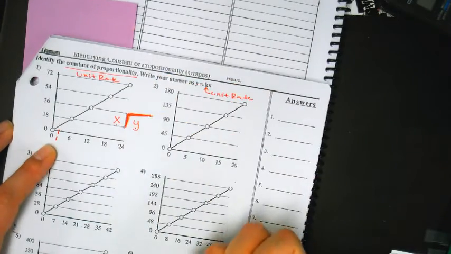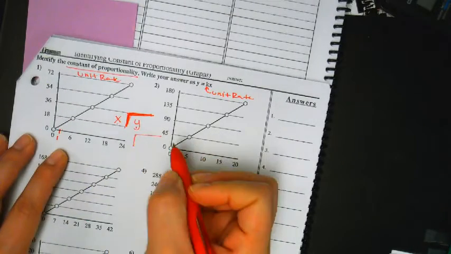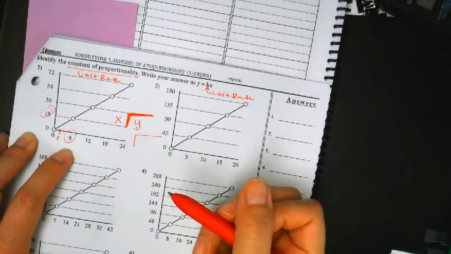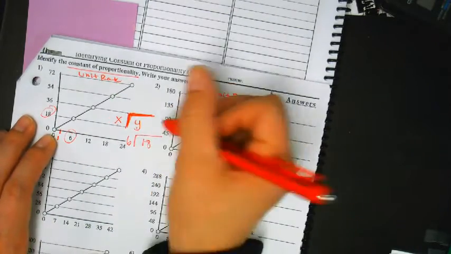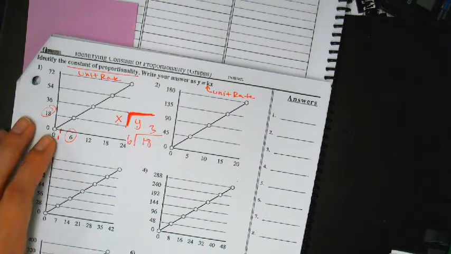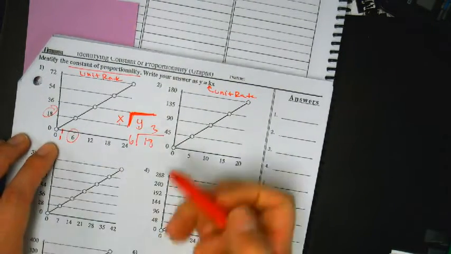All right. So pick any combination. I would pick the smaller numbers. So 6 and 18, right? That's a combo. So 6 goes outside, 18 goes inside. I'm showing you what to do. The math is easy. I'm just showing you what the process is. So you pick a point because you're solving for 1. So my answer is 3.